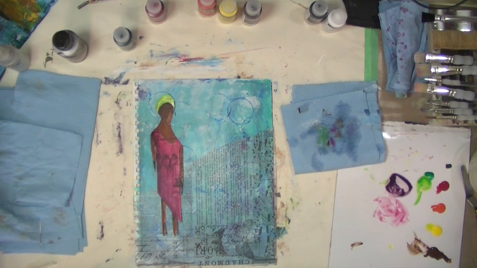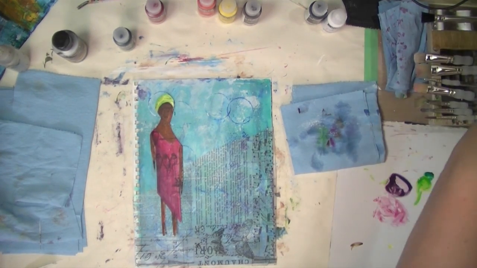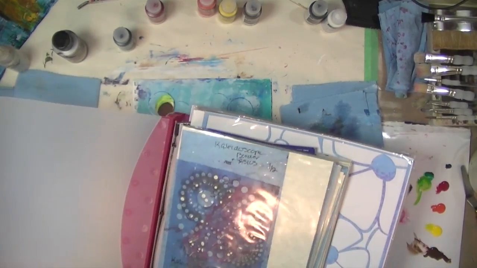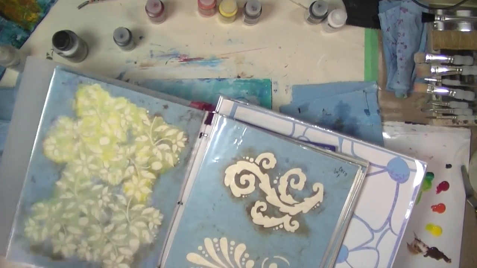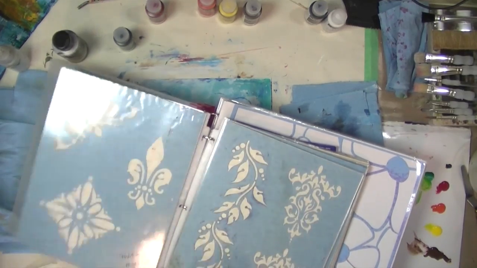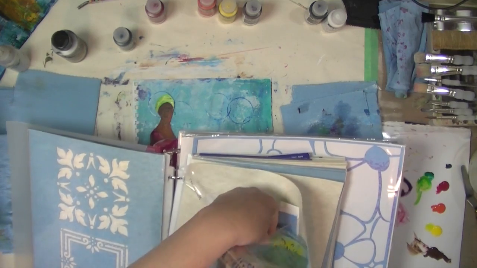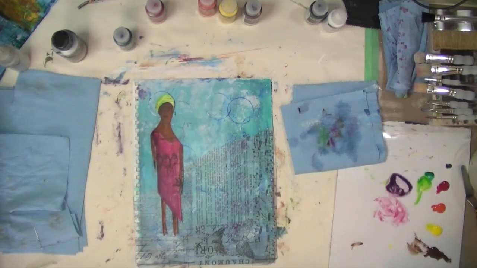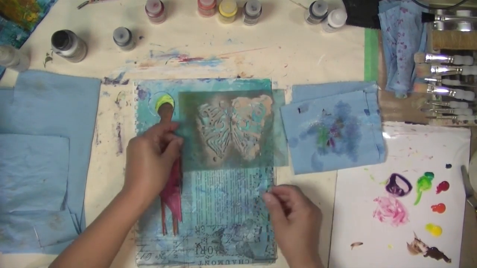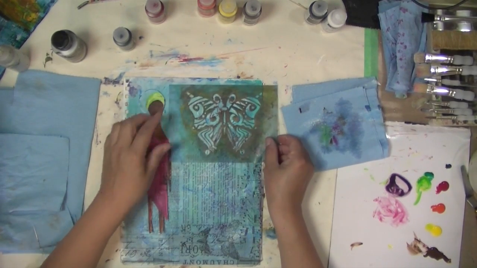So while that's drying, I'm thinking, you know what would be really cool? Because I have a butterfly in here. I've got a really nice butterfly stencil. So I've got all my stencils put in here. And I've got, oh, there it is. I use a stencil a lot.